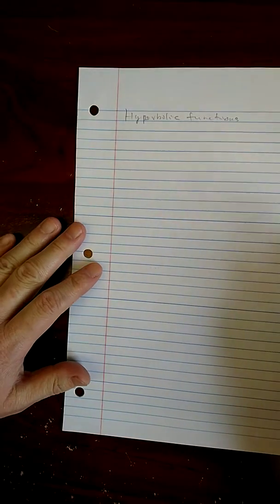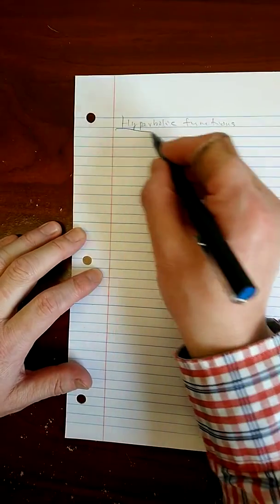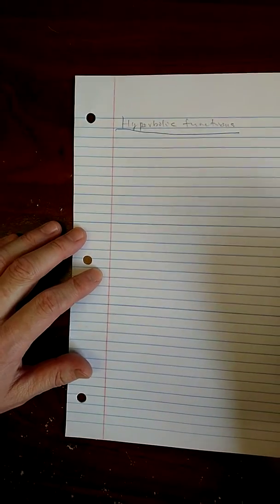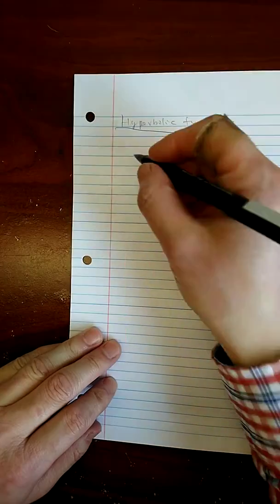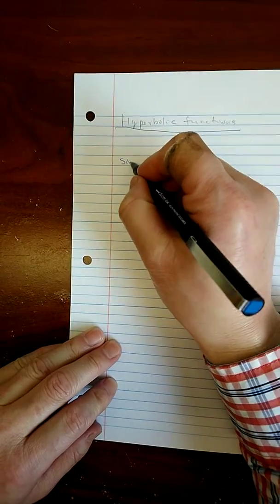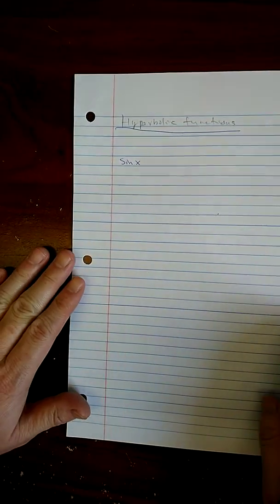Let me use a different pen, it's probably easier to read. The hyperbolic functions are similar to the regular functions that we have. Let me just show you the regular functions. Suppose you have the sine of x, which we have here.